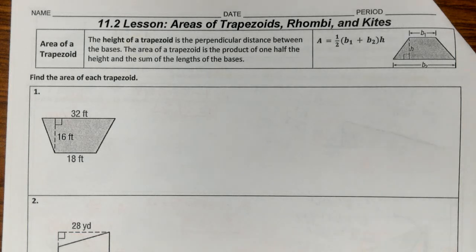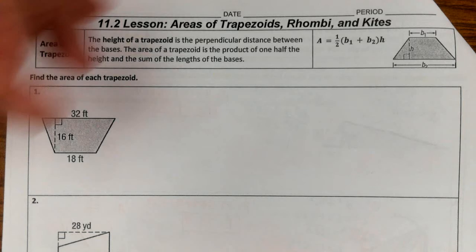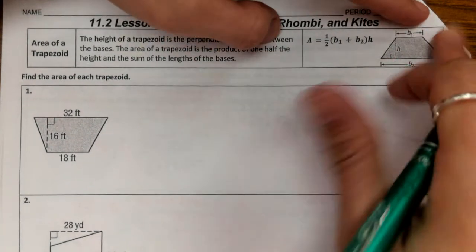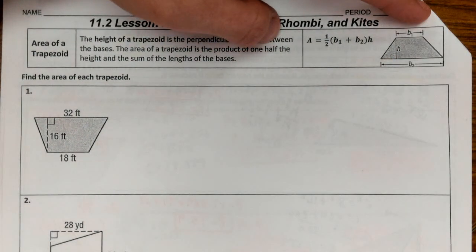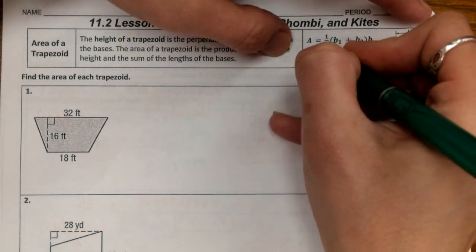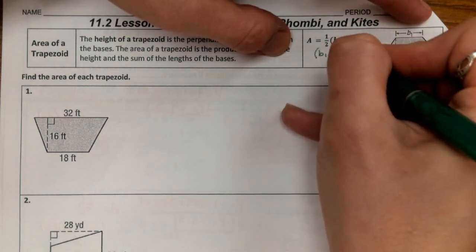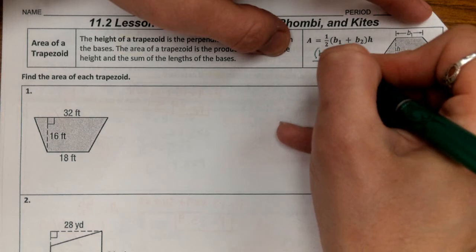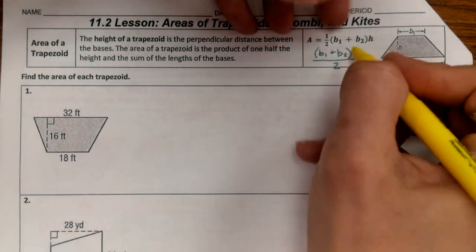Again, with that whole half thing, we want to change that up so that if we have to work backwards, which we will, we don't have to deal with a half. So we'll use the parentheses base 1 plus base 2 times height divided by 2. And we'll just go ahead and use this one instead.